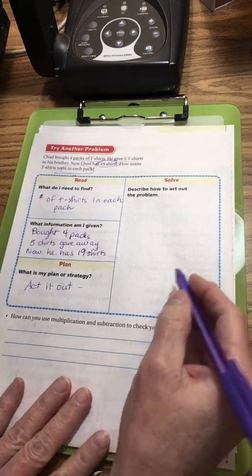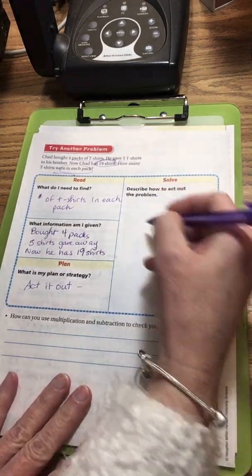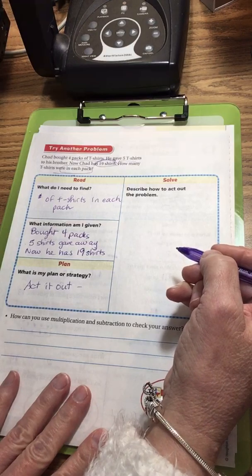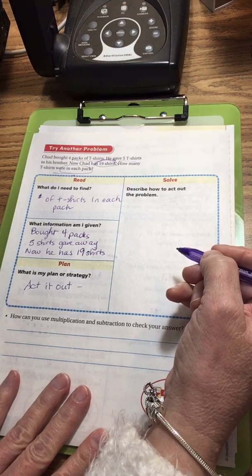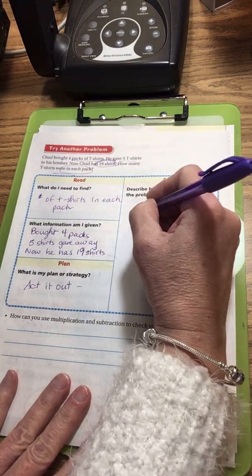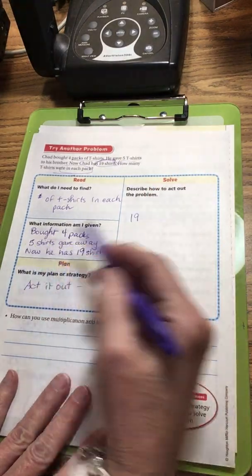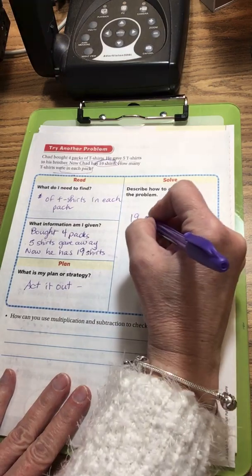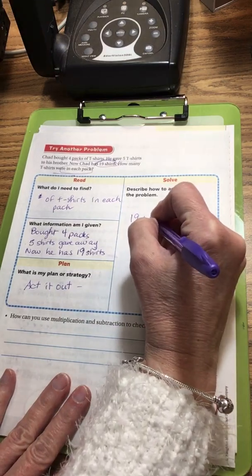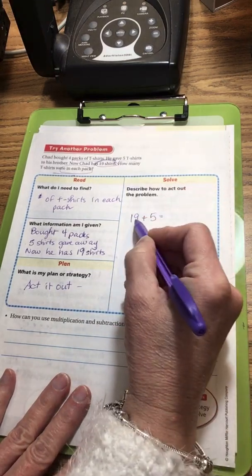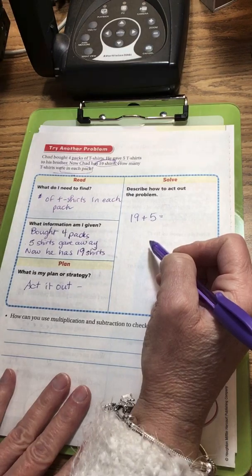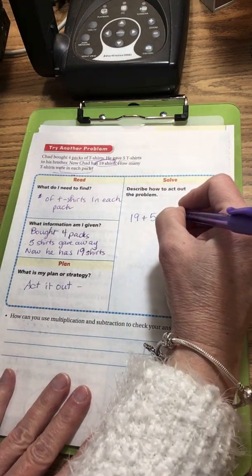Or how it works. Okay, so let's look here. We've got to figure out, first of all, how many t-shirts he had to begin with. So he has 19 now, but he gave 5 away. So we've got to get those back, don't we? So we're going to add those 5 t-shirts back to the 19 that he has right now. So 19 plus 5 equals what?